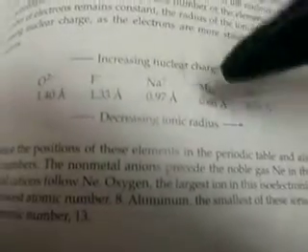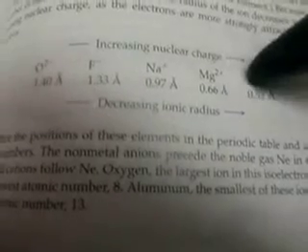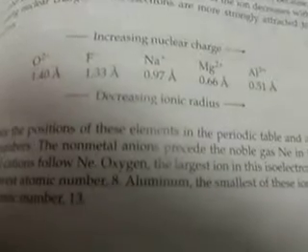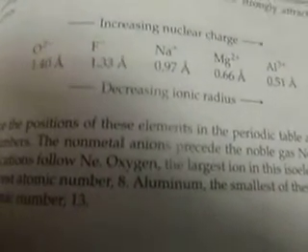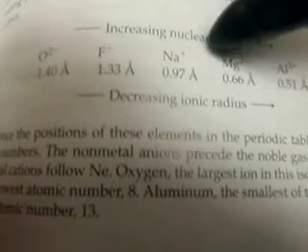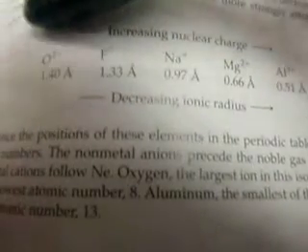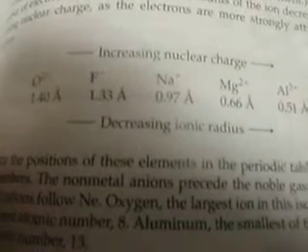So looking here, we have oxygen 2 minus, fluorine minus, sodium plus, magnesium 2 plus, and aluminum 3 plus. That's an isoelectronic series. All 5 of those have 10 electrons, because they all have that neon electron configuration. So we're looking first at the nuclear charge. Oxygen has 8 protons, fluorine has 9, sodium has 11, magnesium has 12, and aluminum has 13. So the charge of the nucleus increases with each proton you add, so the nuclear charge is getting bigger as you go across this isoelectronic series.